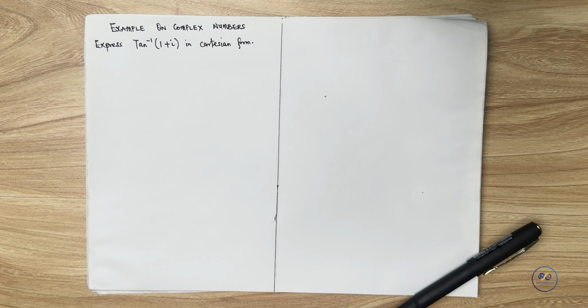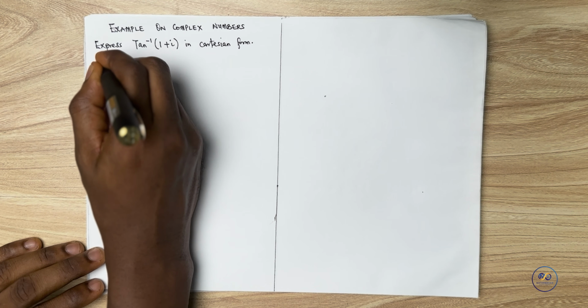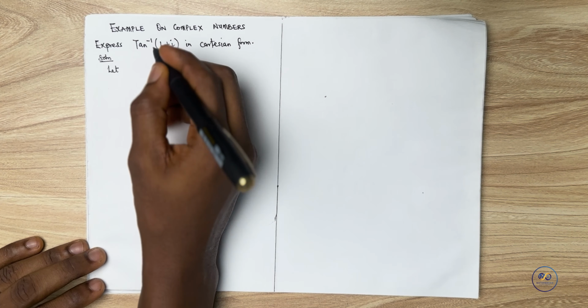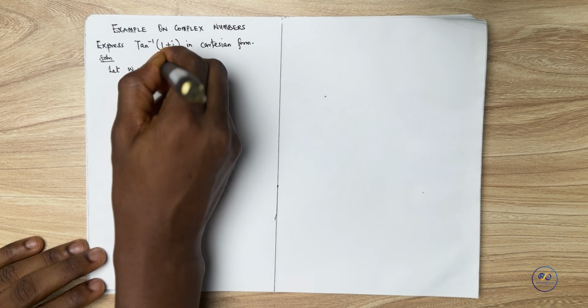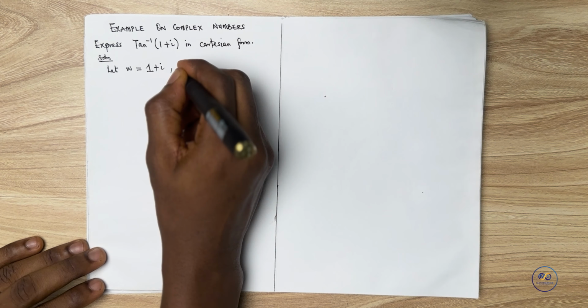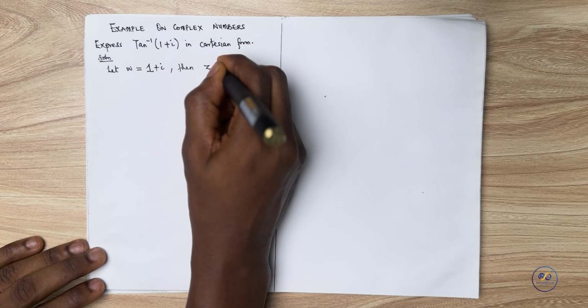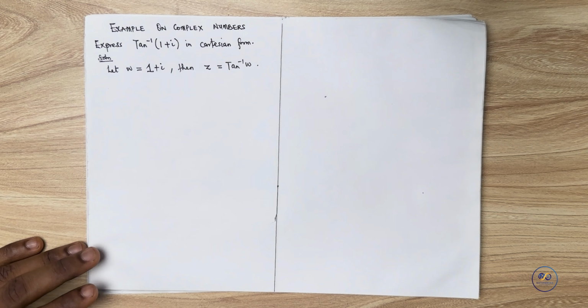First and foremost, let us try to simplify this expression as much as we can. So in this case, again, we start from the inside. Let W be equal to 1 plus I. If this is the case, then Z would be written as arctan of W. Now we're getting somewhere.